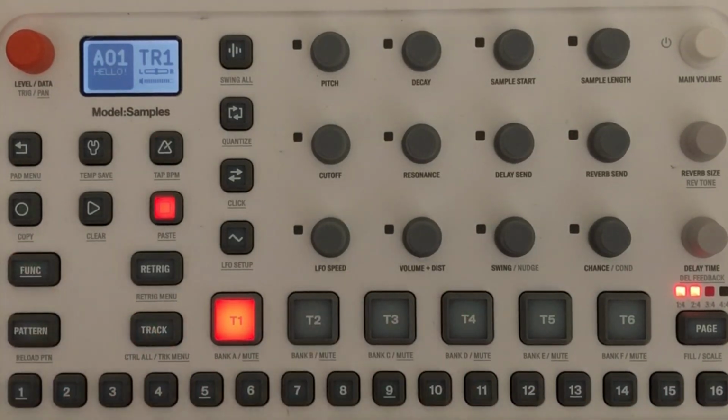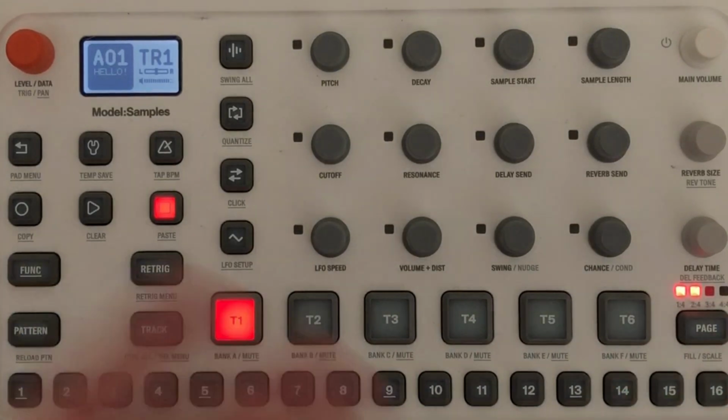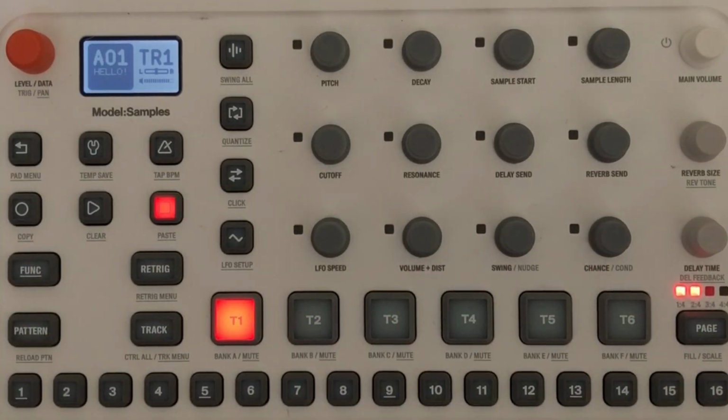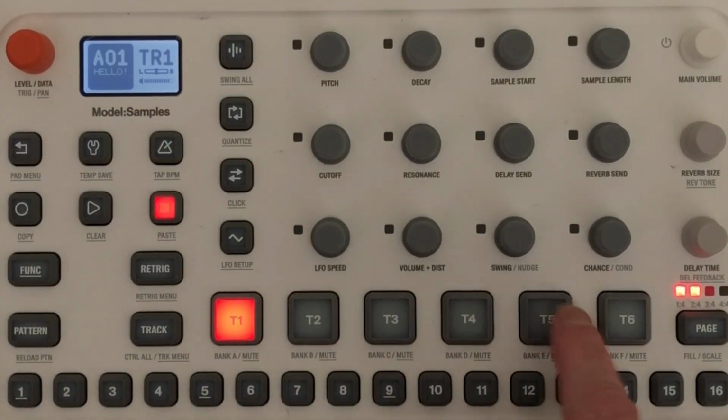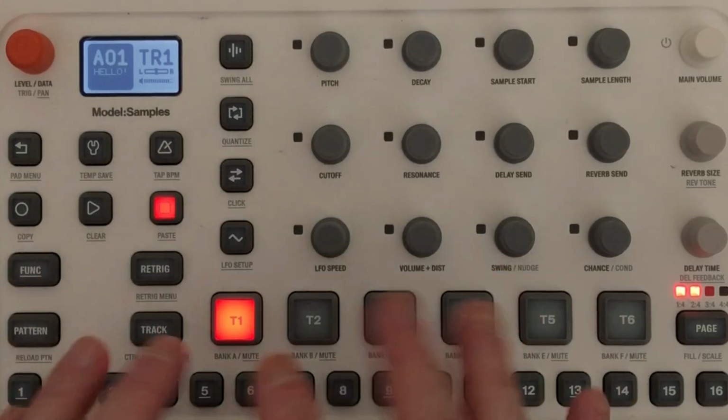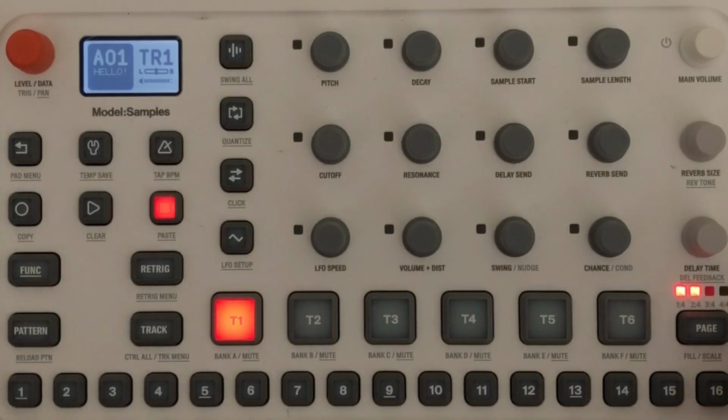So this is project 1. This is the default project. It's the one that comes with it, right? So you can either leave it, mess around with it, or you can go choose a different bank, and it's easy peasy. That's just one project. The Samples has up to 96 projects. So 96 projects times 96 patterns. It's over 9,000 possible patterns that you could have in your Samples.